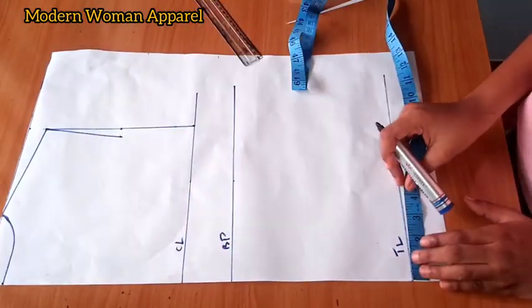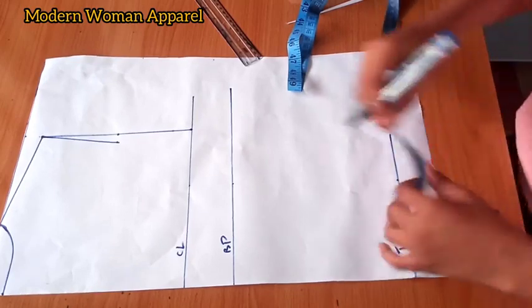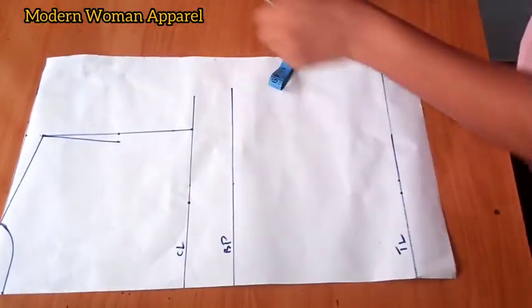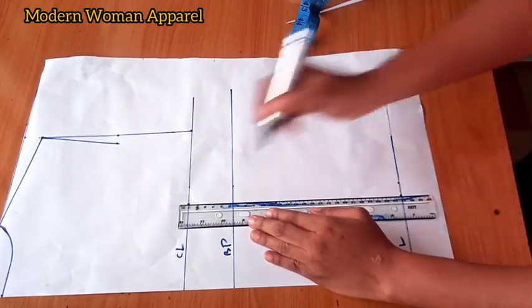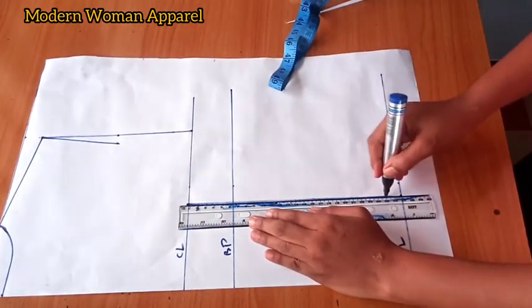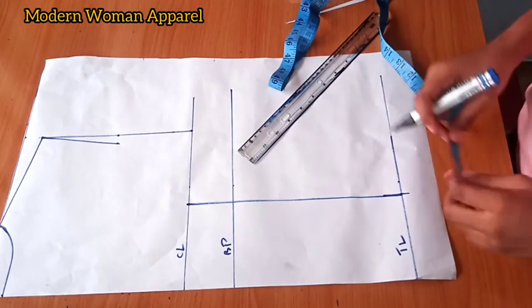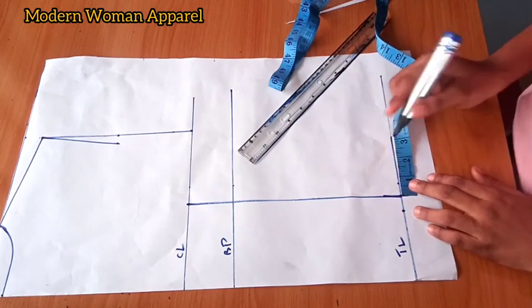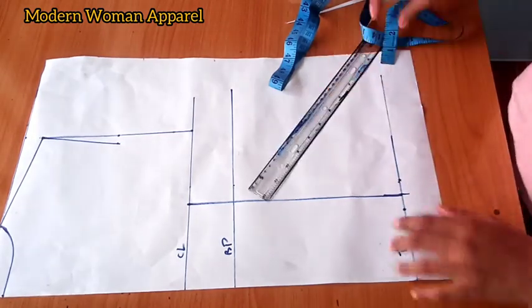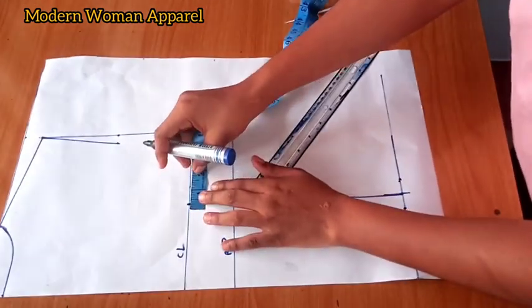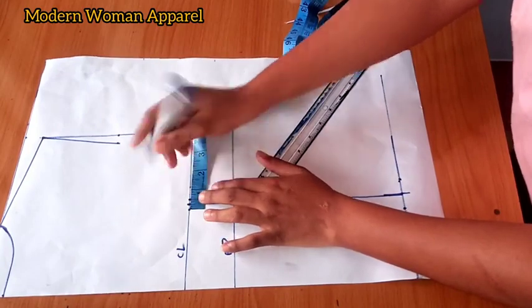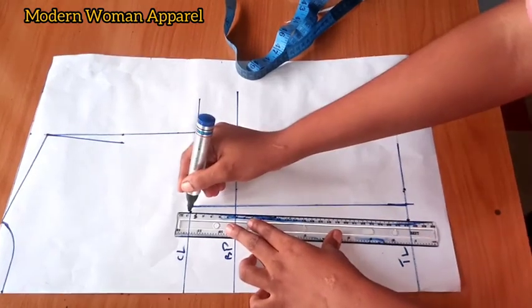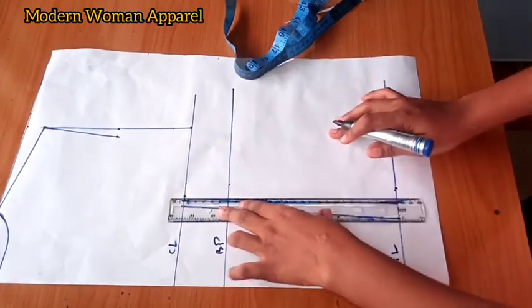So after this, what we are going to do now is to measure to get the dart line, bust part measurement divided by 2, take it up to the chest line. Mine is 8 divided by 2, which will give me 4. Then I'll connect like this. Then I'll come to this top length line here. I'll go in, I'll take 0.75 inch on both sides. Then I'll also go up to the chest line here and open it up by 0.25 on both sides. After this, I'll connect the dart lines together. So connect the 2 points like this.